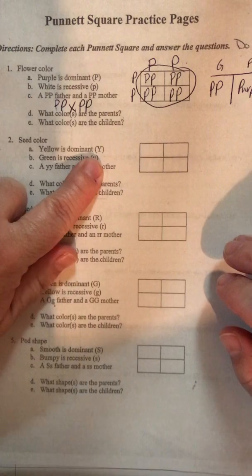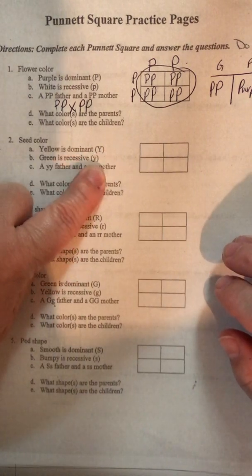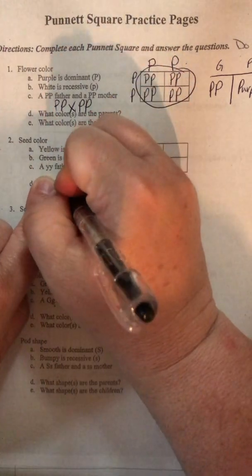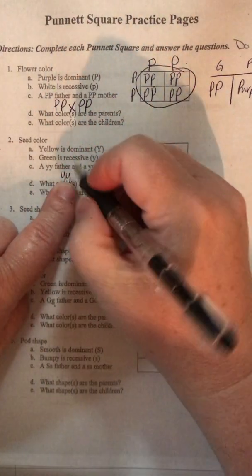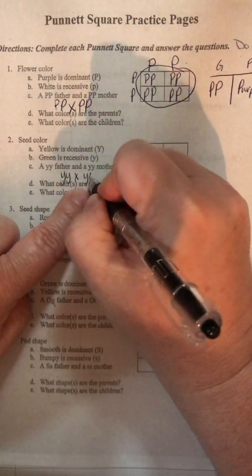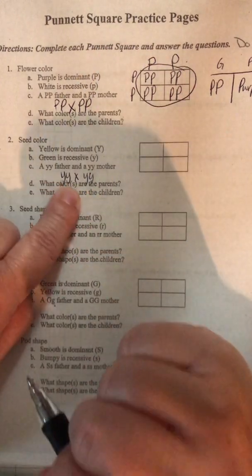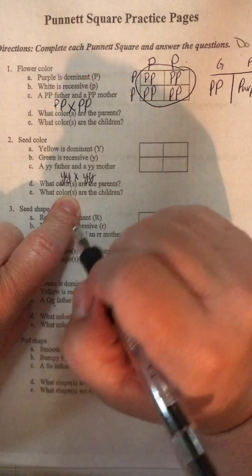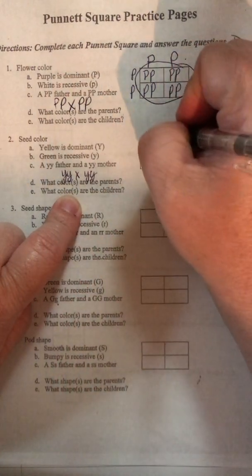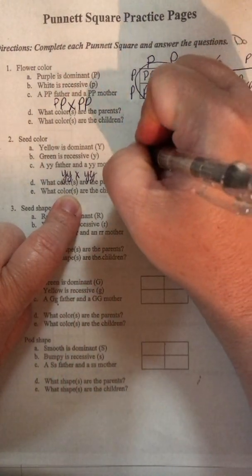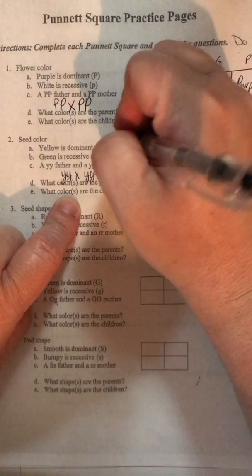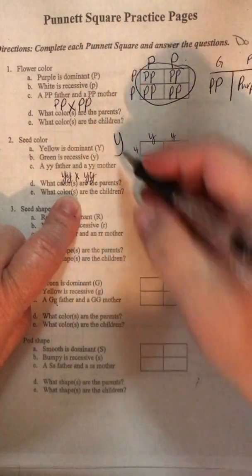Yellow is dominant, capital Y. Green is recessive, lowercase y. We have a homozygous green father and a homozygous green mother. Little y. And again, you want to try and make your letters look different. I have little y. You can even write it really little so that you separate it. I would draw my big Y really big.